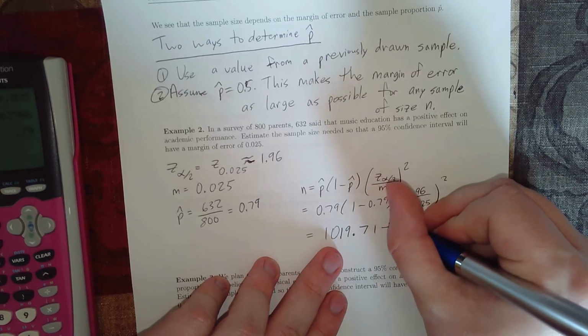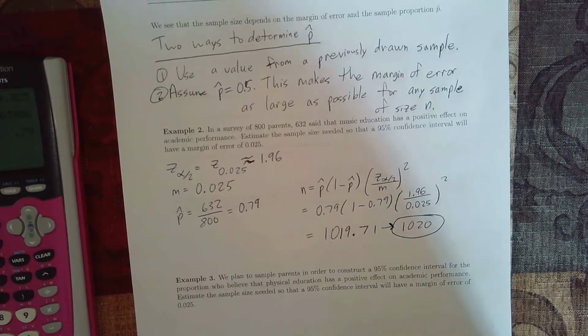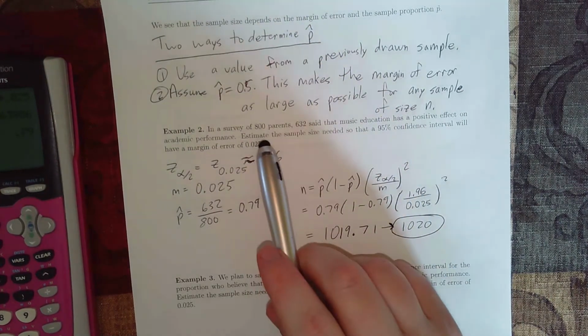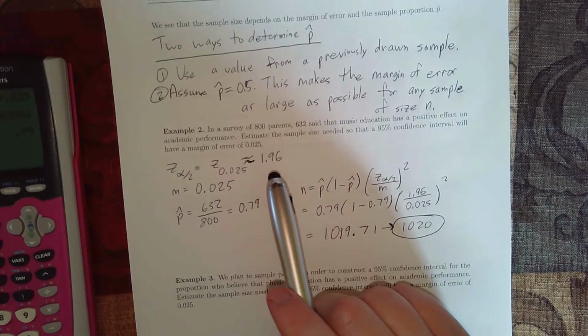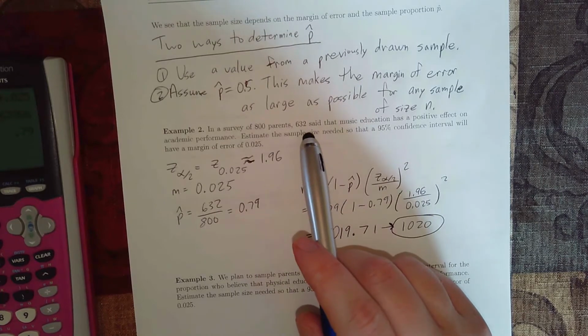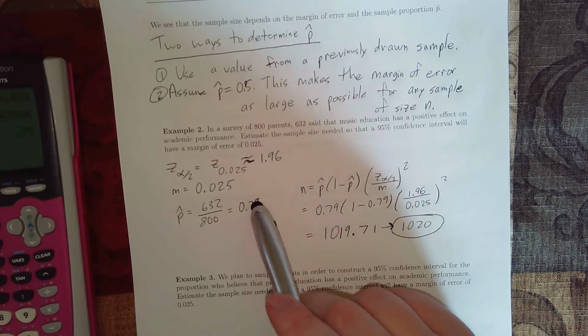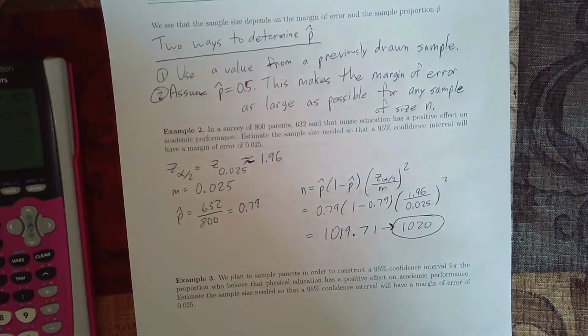So let's review what we've said. We had a survey of 800 parents, and 632, so about 79%, said that music education had a positive effect on their academic performance.